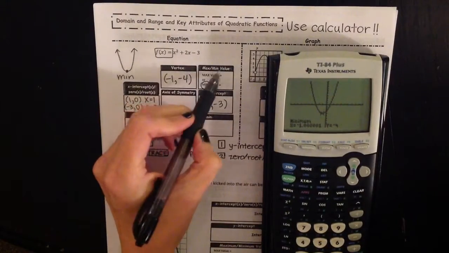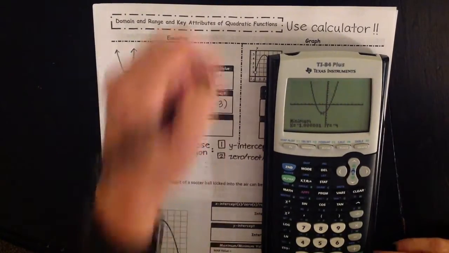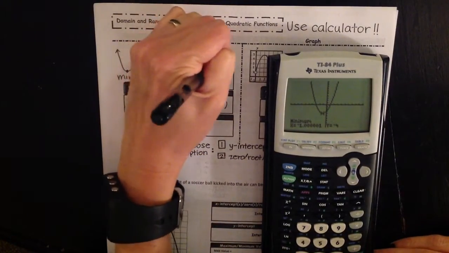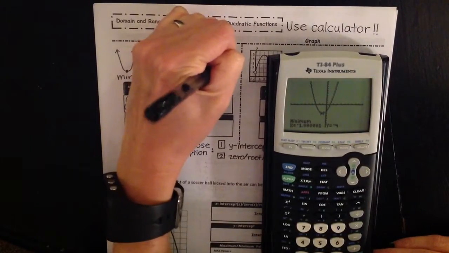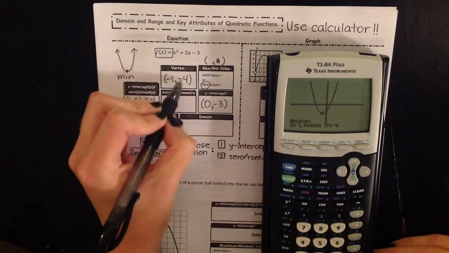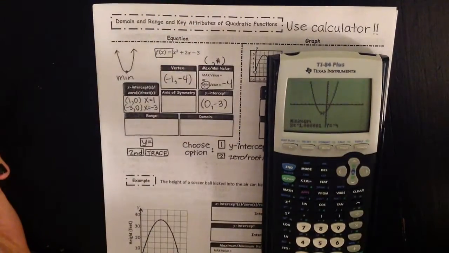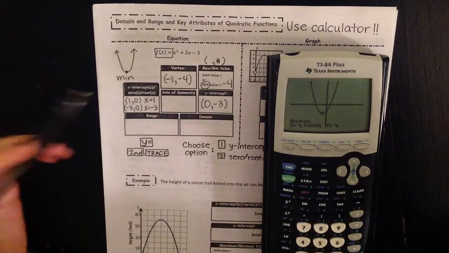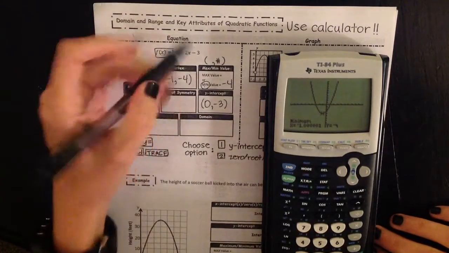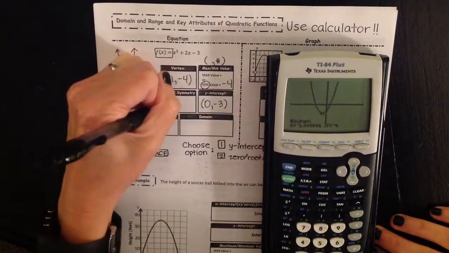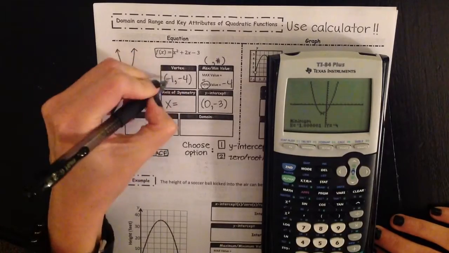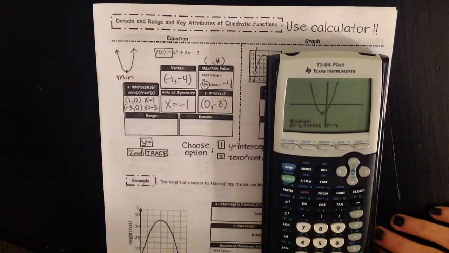Since it's asking me for a max or min value, that is always the y value of your vertex. And so the y value of my vertex is -4. That is the lowest value that my graph can have. And axis of symmetry, that's where it cuts the parabola in half, and it's always x equals, and it's always the x coordinate of your vertex. So we're just going to write that.